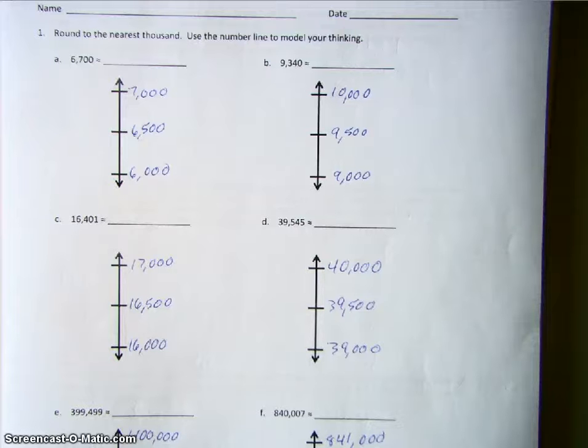For lesson 7, we're going to round multi-digit numbers to the thousands place using the vertical number line. So we're going to look at the number line going vertically, focusing in on the thousands place. For number 1, we're going to round to the nearest thousand using the number line to model. As you can see, I've already gone through and done mine. Please pause if you need to fill yours in also.